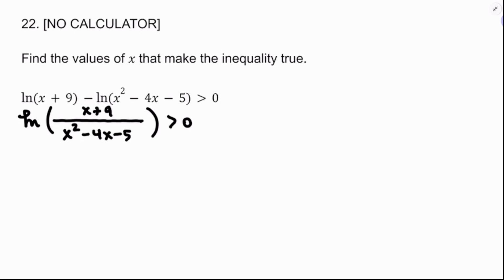Okay, now I need to take e to both sides power. So I'm going to say, e to the natural log, that's just the argument, x plus 9 over x squared minus 4x minus 5 is greater than e to the 0, which is 1.